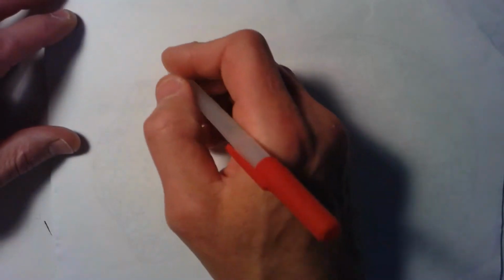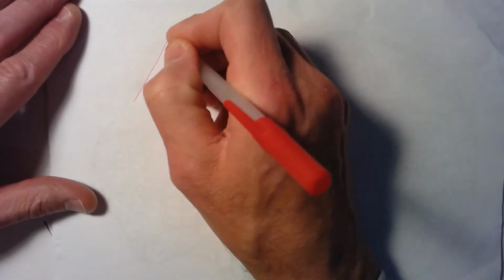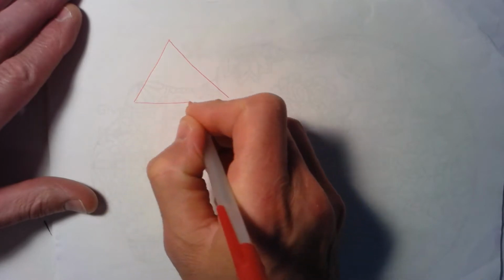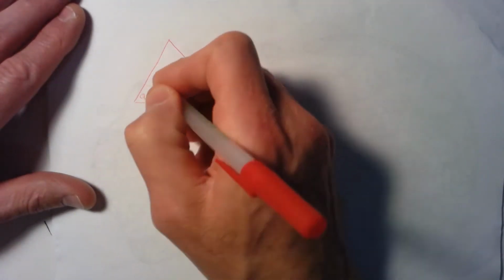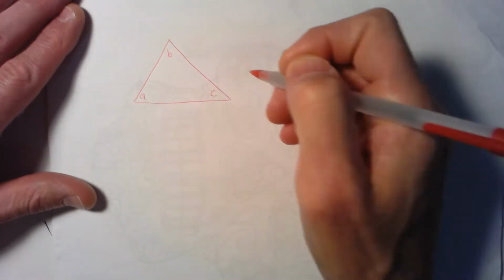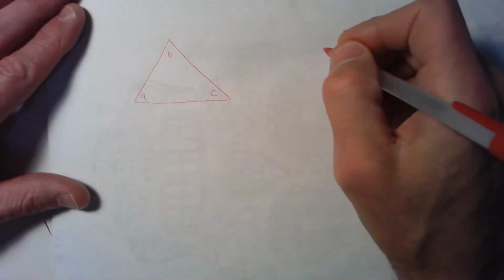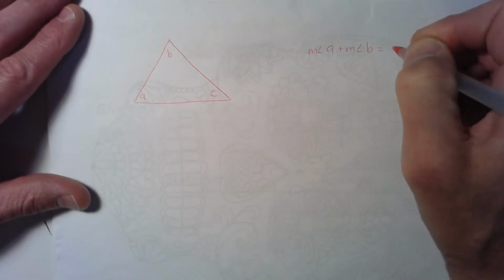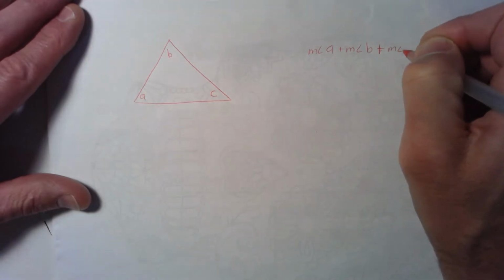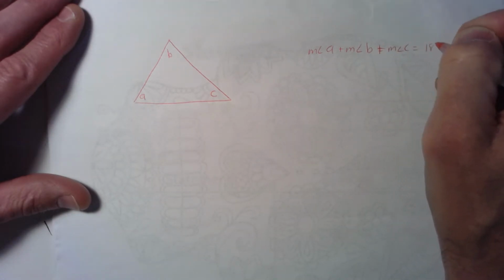All right, so I have my blank piece of paper here, scratch paper. I want to talk a little bit about the number 4, which is the triangle angle sum theorem. So the triangle angle sum theorem, as we hopefully remember, is that if we have any triangle in the world, with angles A, B, and C, then the measure of angle A plus the measure of angle B plus the measure of angle C equals 180.